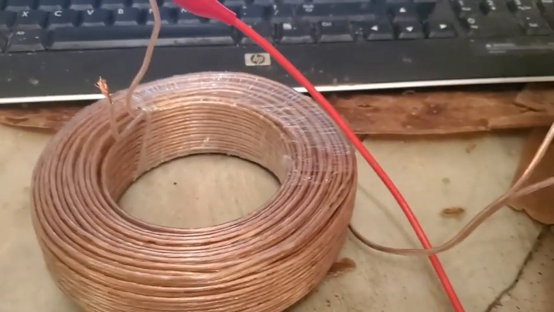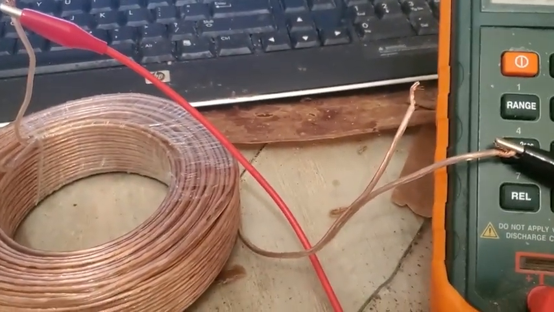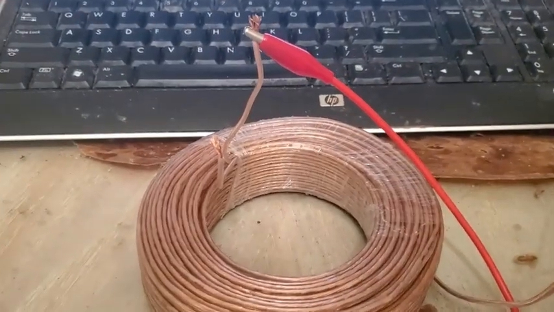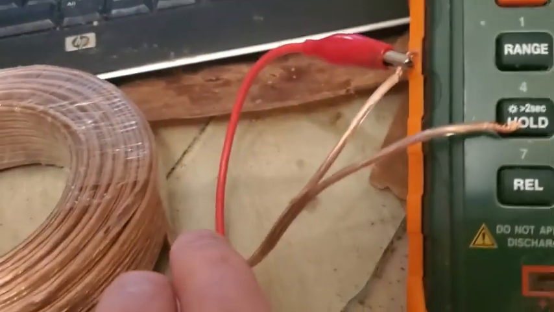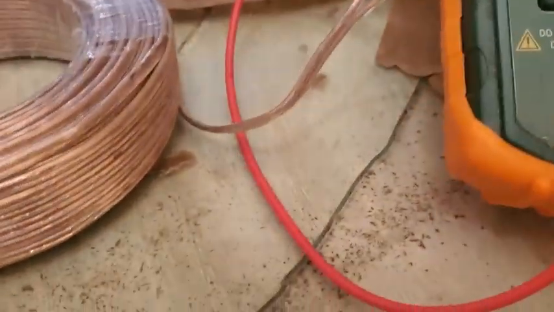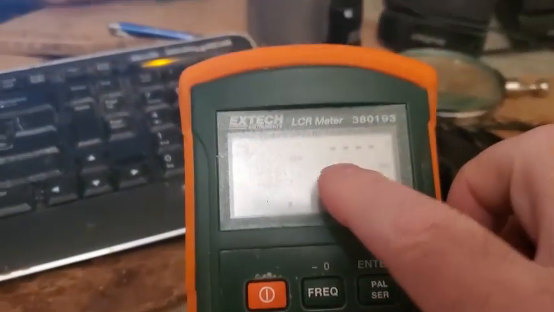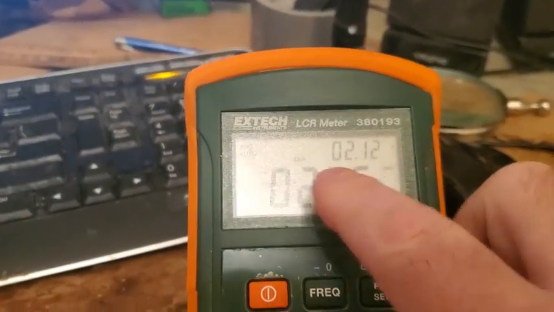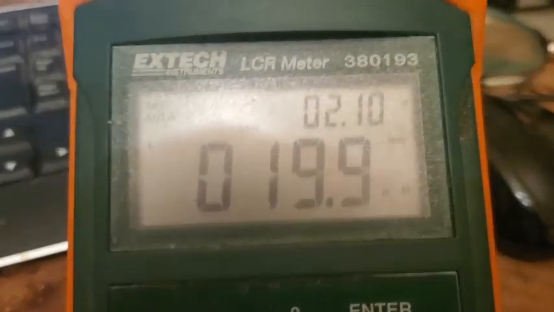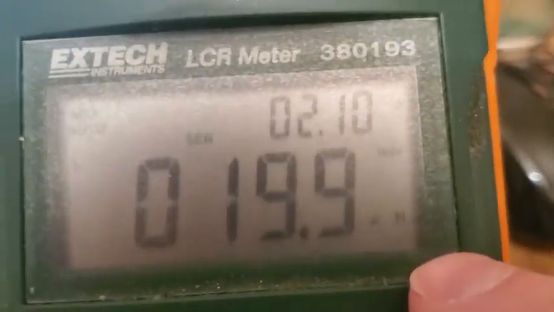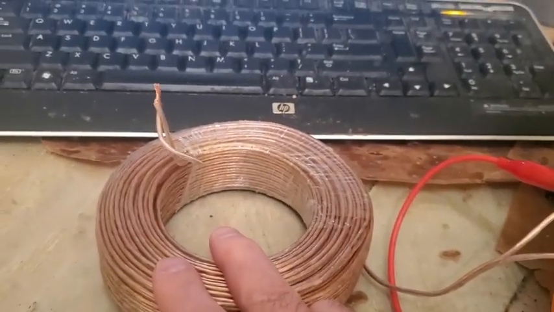Now, if we hook it up counterwound, no, let's hook it up bucking. So now it's hooked up bucking. The inductance, we said 833 microhenries, is now down to 19 microhenries. So the inductance is basically gone from this coil.